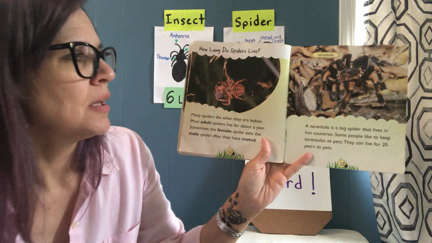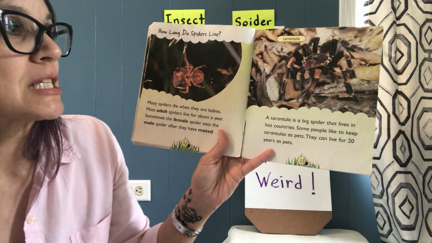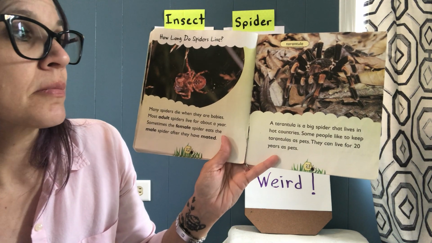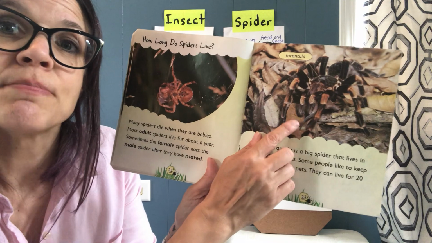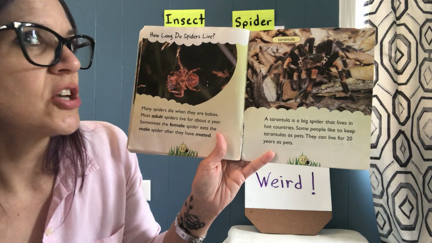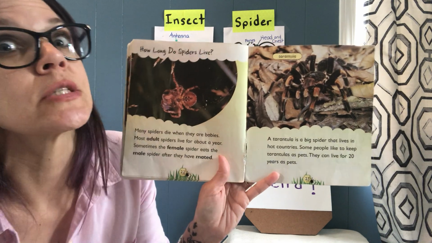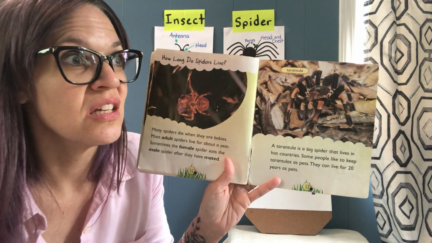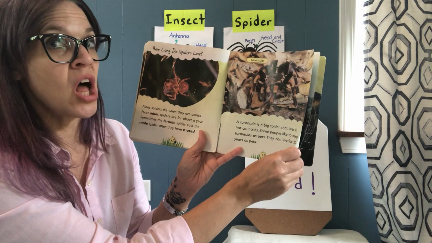Sorry. A tarantula is a big spider that lives in hot countries. Some people like to keep tarantulas as pets. Sometimes you can see those in pet stores. They can live for 20 years as a pet. 20 years. It's a lot longer than 1 year.